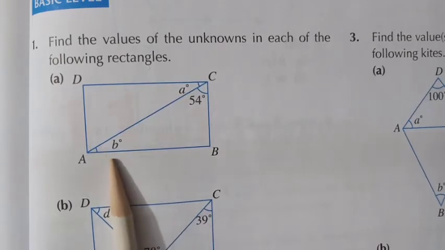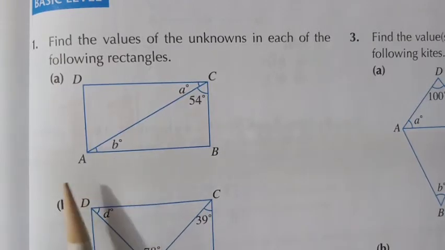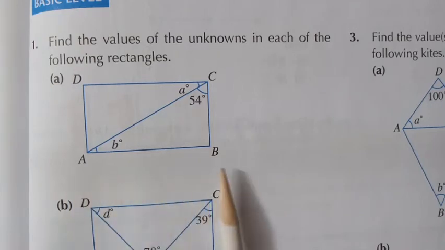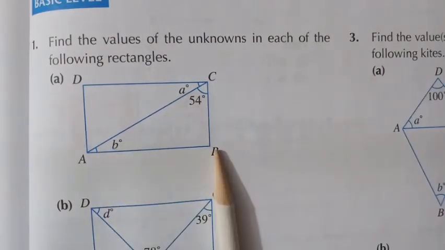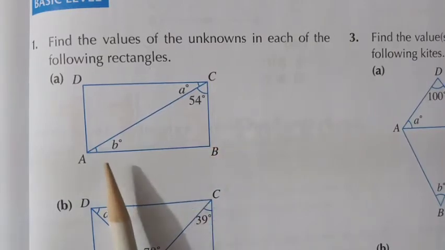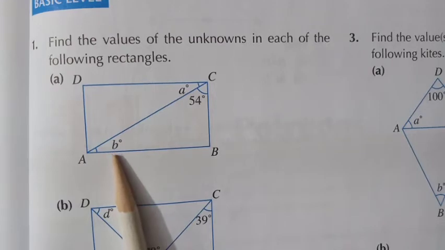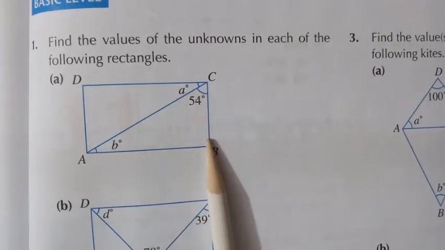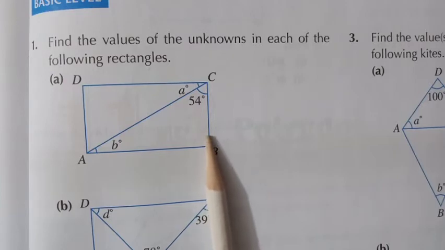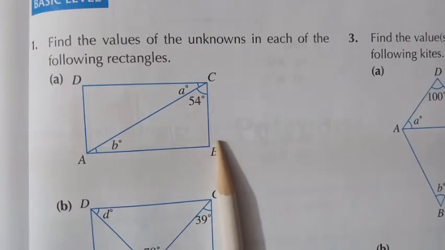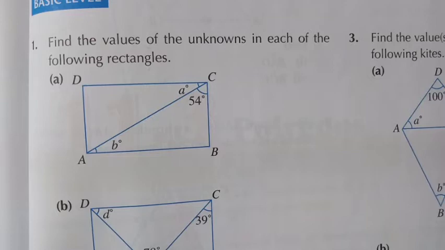To find out the value of B, we should consider the triangle ABC, and the sum of all the internal angles of a triangle is equal to 180. This one we have to find out. This is given, this is also given, because this is a rectangle, so this should necessarily be 90 degrees, right? So this way we will find out the angle B.